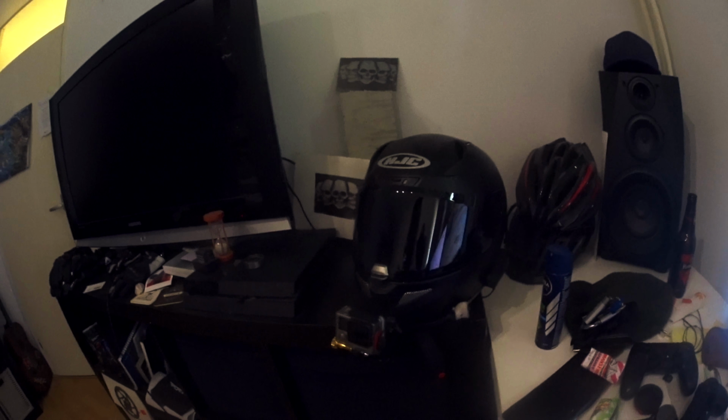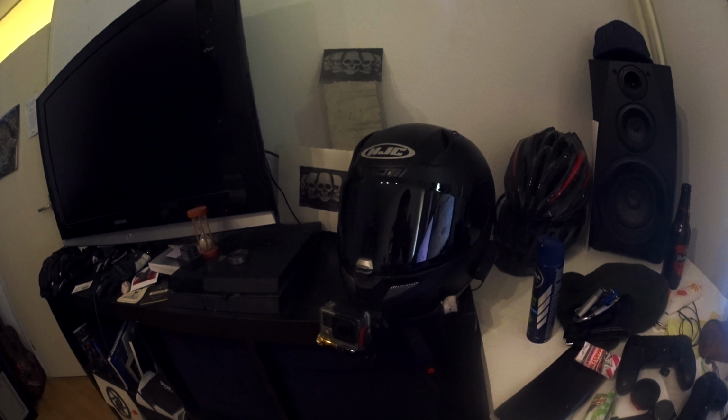And this is the RF11 helmet, just in case you're wondering. Great helmet. So that's how to do it. At least that's how I do it.